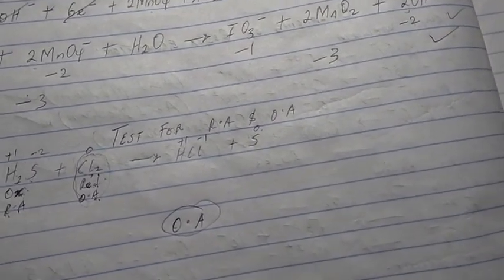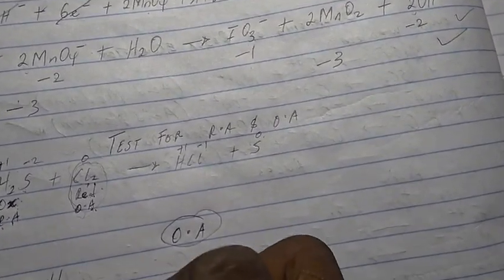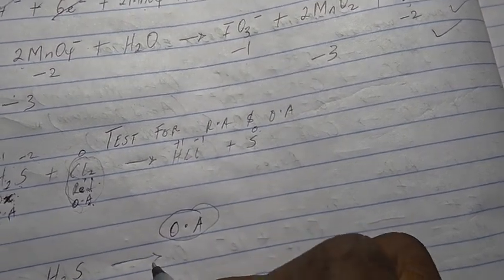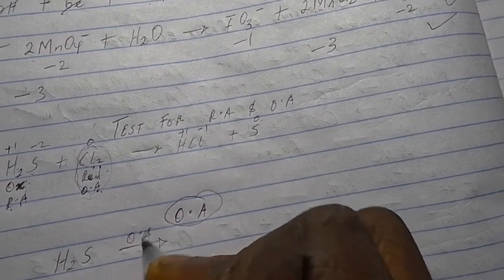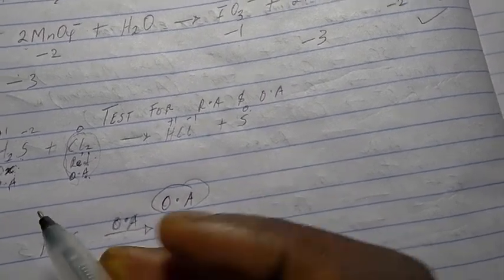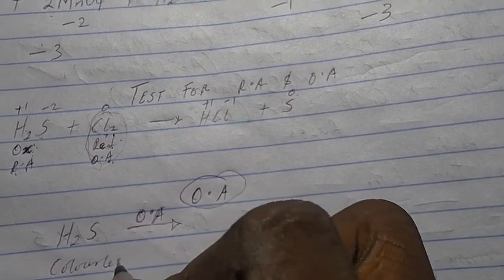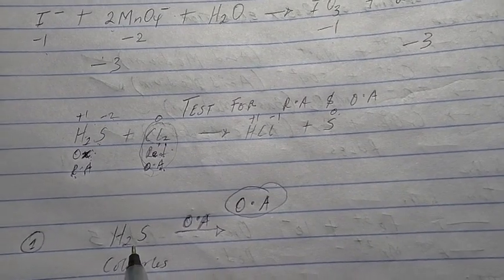So let me take you through an example. Let's look for an oxidizing agent. The first one they can ask you in the exam is that you use H2S and add an oxidizing agent to it. You don't know what it is, but you are expecting to see a color change. What you are going to notice is that H2S is colorless. Normally H2S will undergo oxidation, right? So what will make it undergo oxidation? The presence of the oxidizing agent.